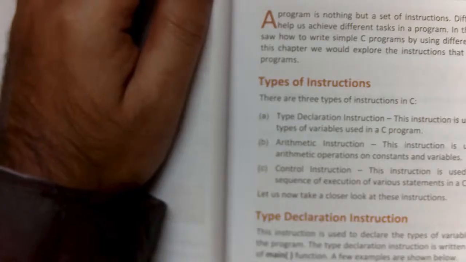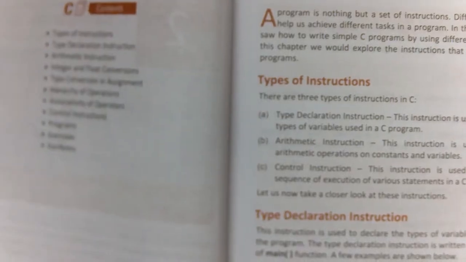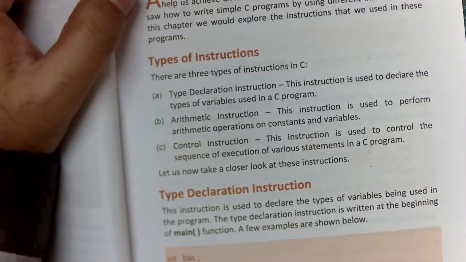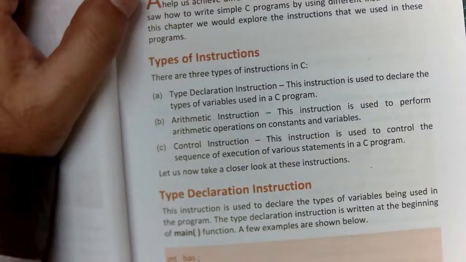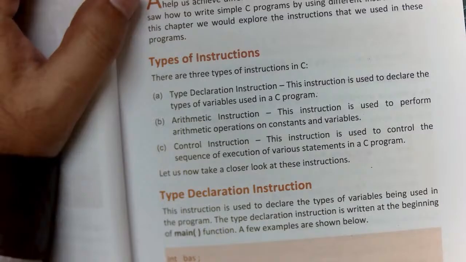So there are three types of instructions in C. Type declaration instruction is used to declare the type of variable used in a C program. Arithmetic instruction is used to perform arithmetic operations on constants and variables. Control instruction is used to control the sequence of execution of various statements in a C program.